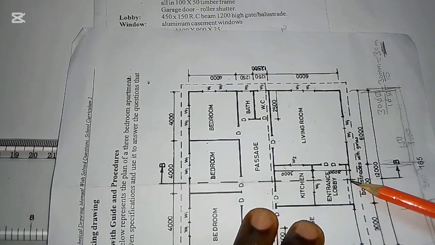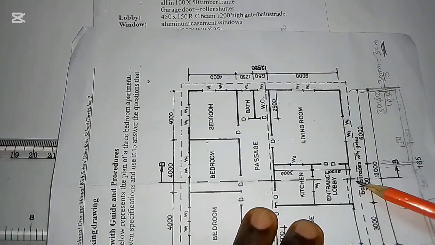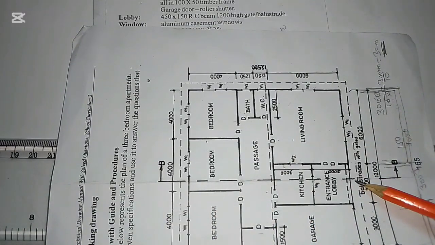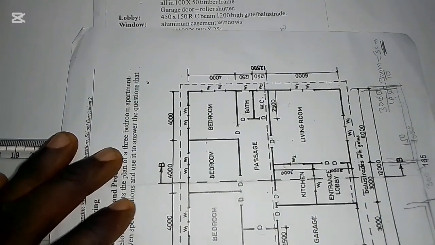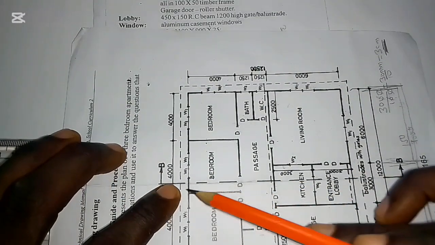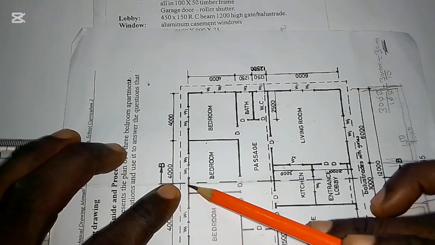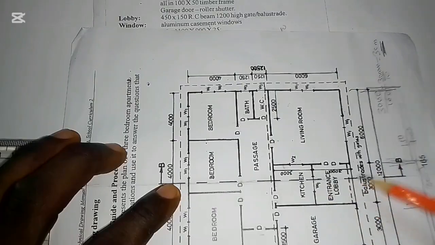Then also at this point as well, okay, it's cutting through the entrance. So there's a way we will show that, we'll do that much more later. Now I said there's a foundation. So how many foundations are we going to have? 1, 2, 3, 4, 5.